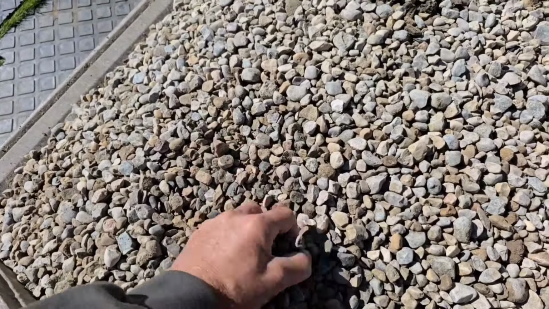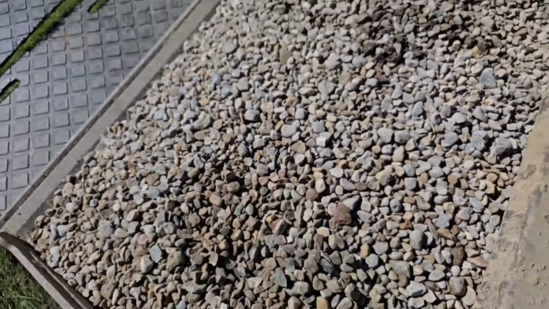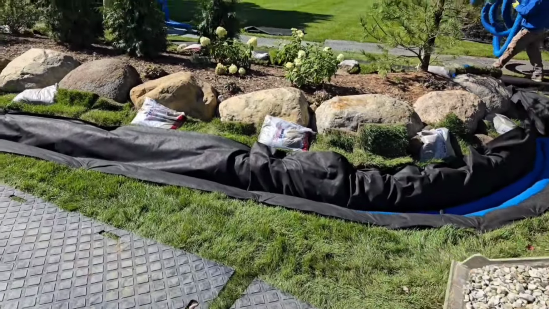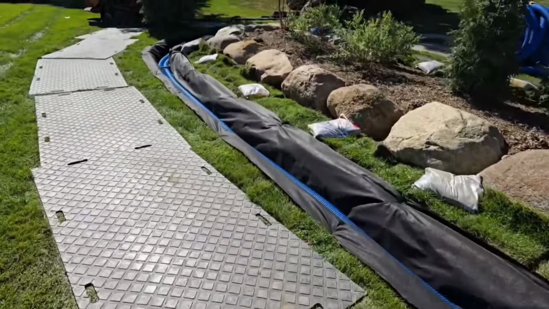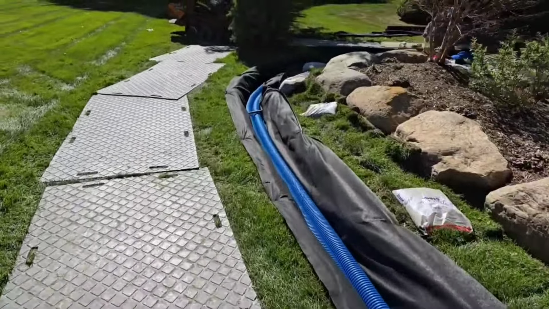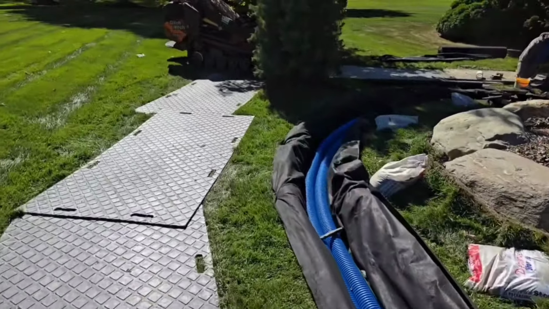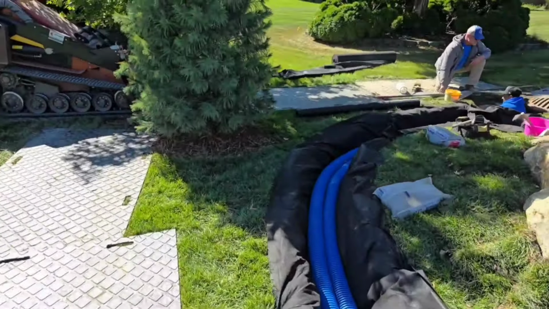This will stay damp, and the roots won't air prune off the turf grass. So for the grass health, that's what we chose. It's going to make a good drain material.